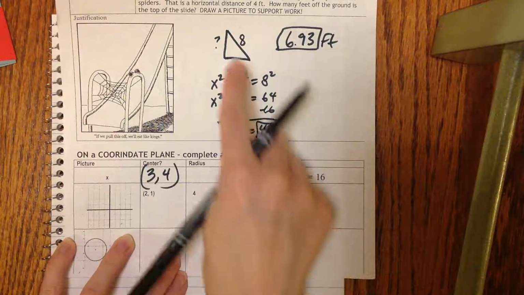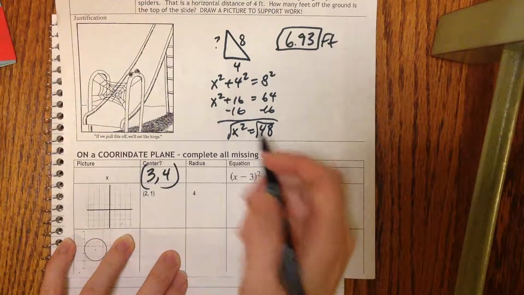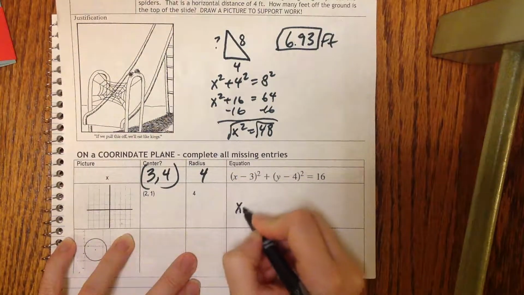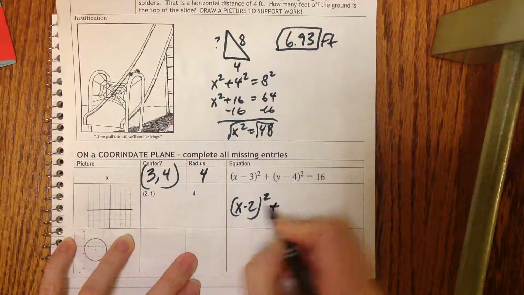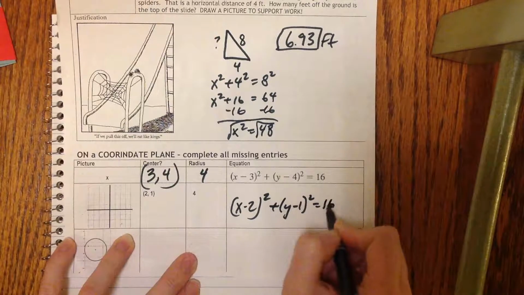And we know just based on Pythagoras that r squared is kind of like the hypotenuse, so this must be a 4 because 4 squared is 16. So let's actually do this next one. So x minus 2 squared plus, give the opposite of that point, y minus 1 squared equals 16 again.